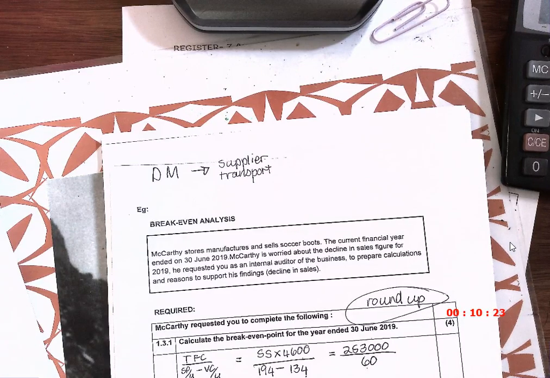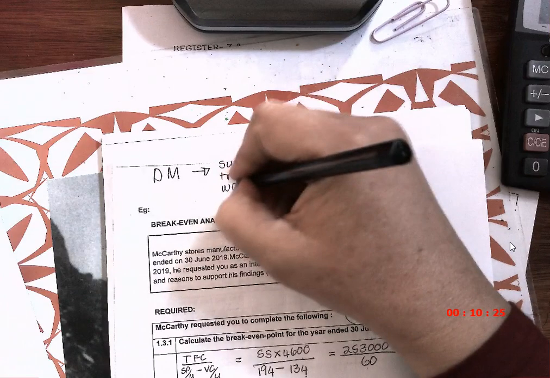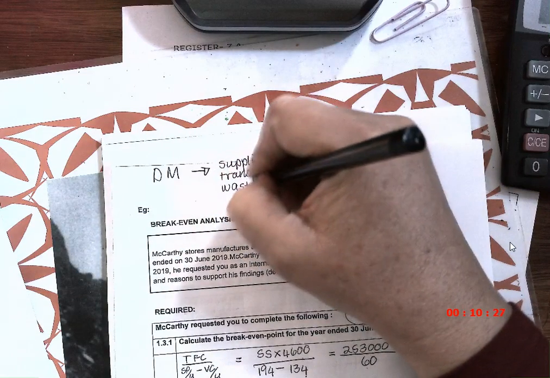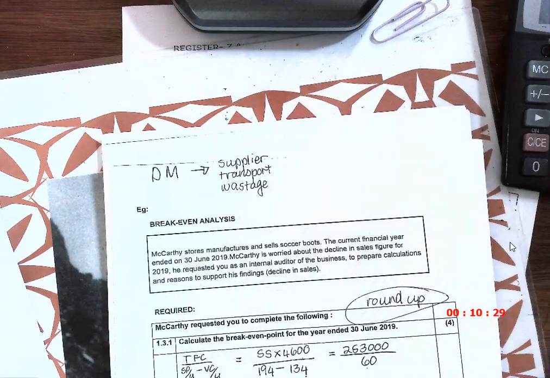Another one is wastage. Now, let's quickly think. Let's say I employ Gugu and he has to make muffins. But in his life he's never baked before, and I don't train him. I just give him a recipe and I say, there you go, bake. So his first batch burns.